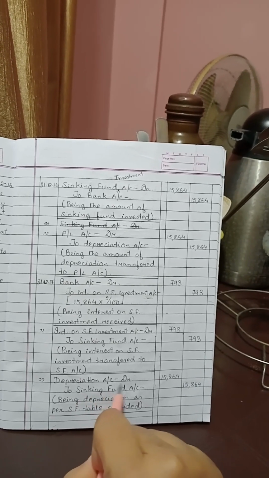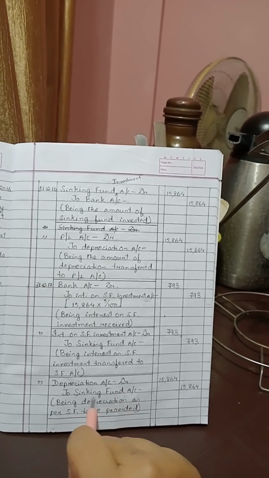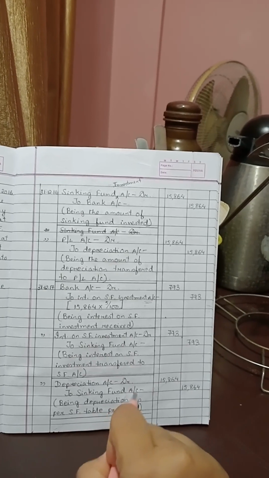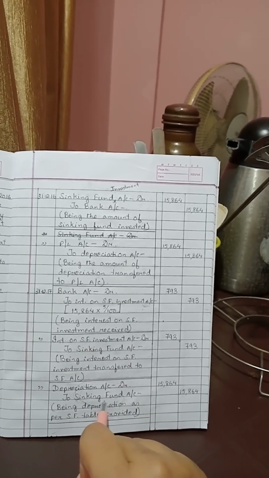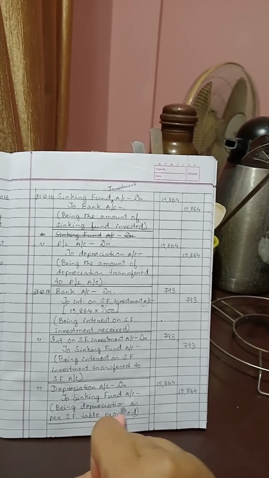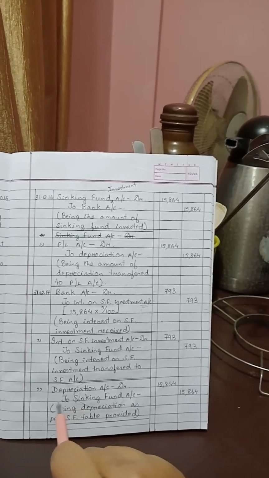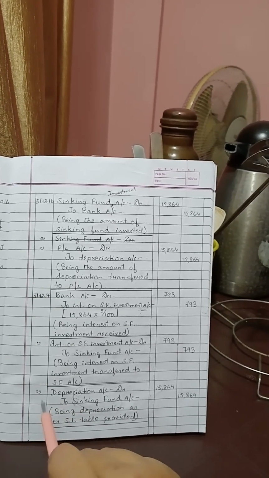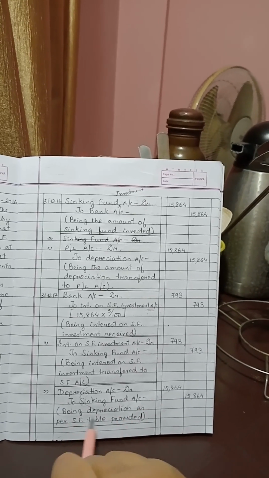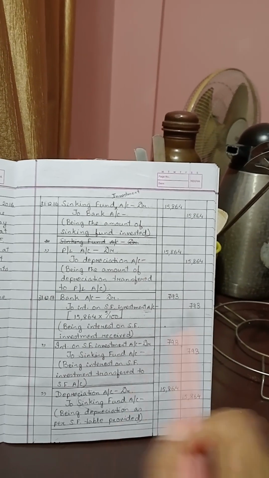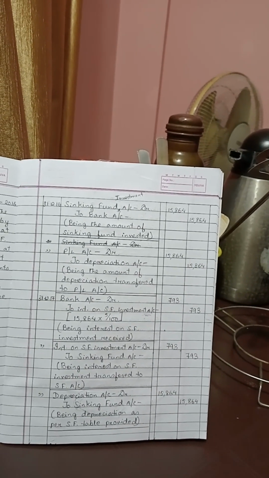Then again at the end of the second year, depreciation is created. So depreciation account debited to sinking fund account. It is created only for investment purposes. An amount is set aside and kept as a reserve in the sinking fund. So 15,864 is charged, being depreciation as per the sinking fund table provided. Got it?